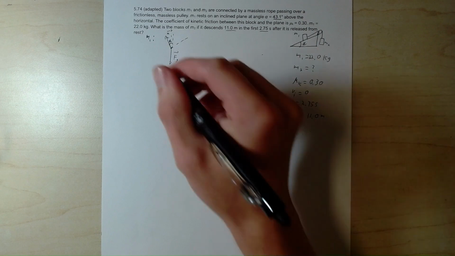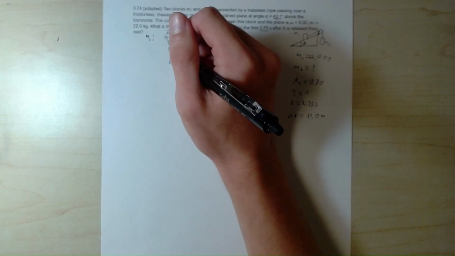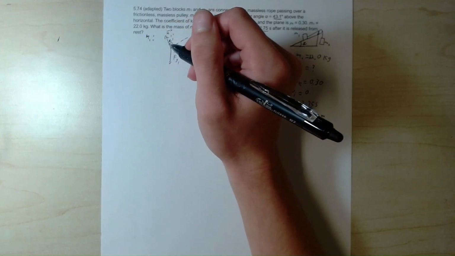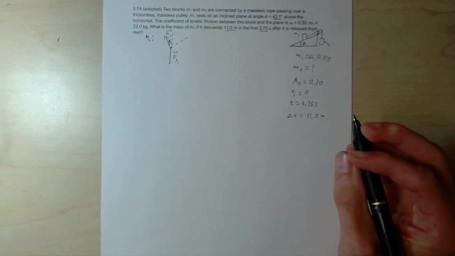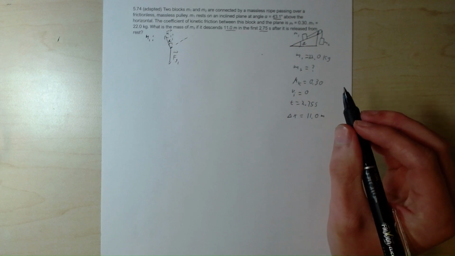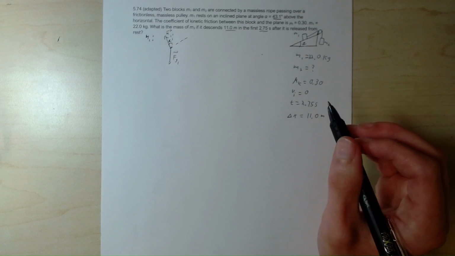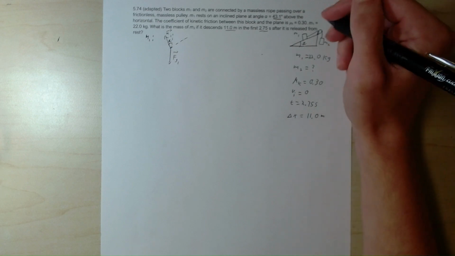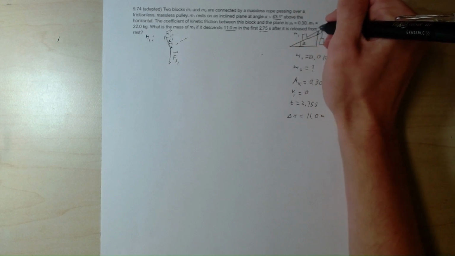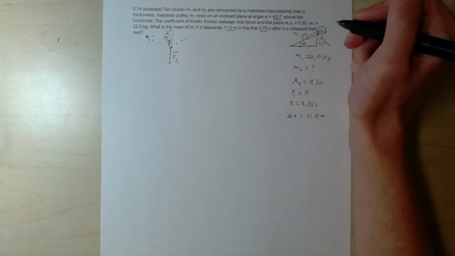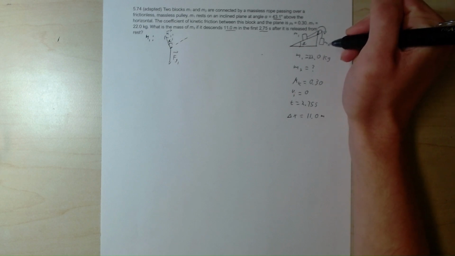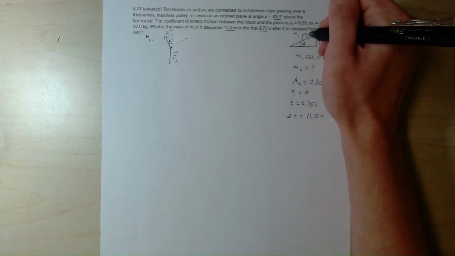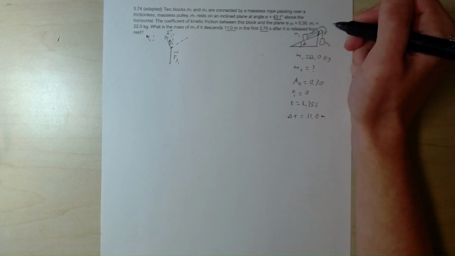So now that we have Fg1 and N1, let's identify the forces acting parallel to the plane. So we know that we have friction because the ramp is not frictionless. And we also know that this system is moving like this, because this block M2 descends after it's released from rest. So we know that M1 is moving this direction up the ramp.